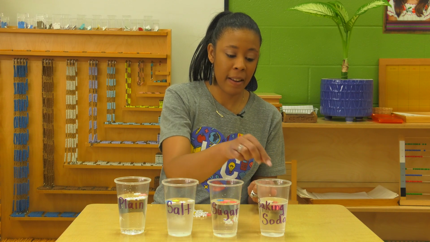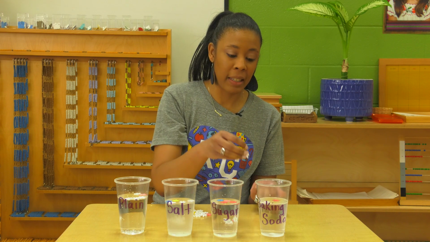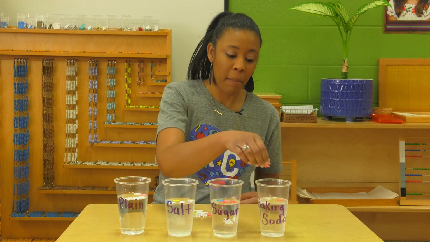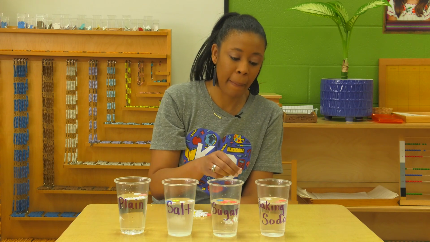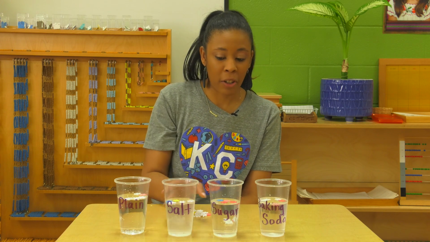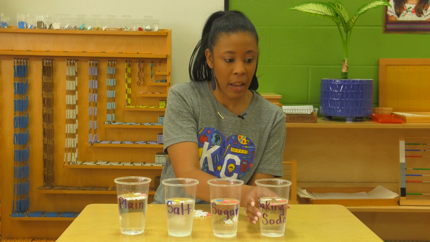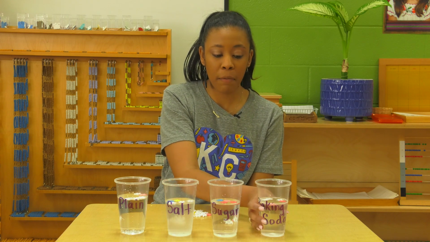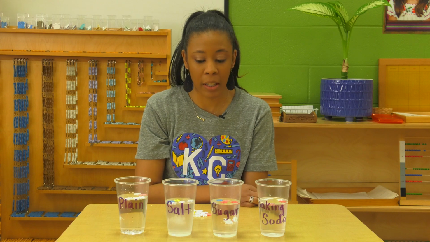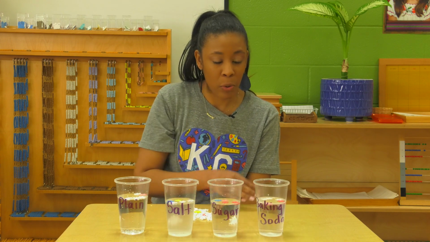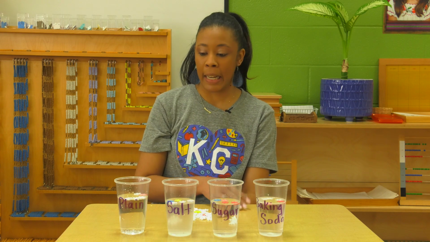Did you see how it sank into the water, but it bounced right back up? It did the same reaction as the salt. It sank below the water, but then it floated right to the top. What object did you use? Did it sink or float?